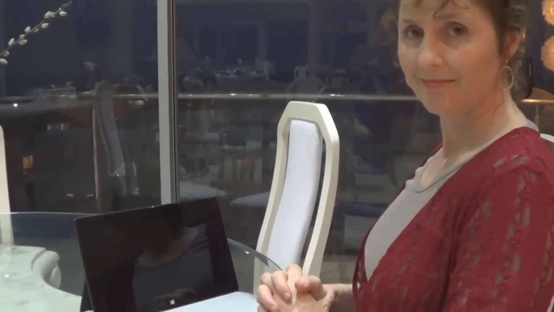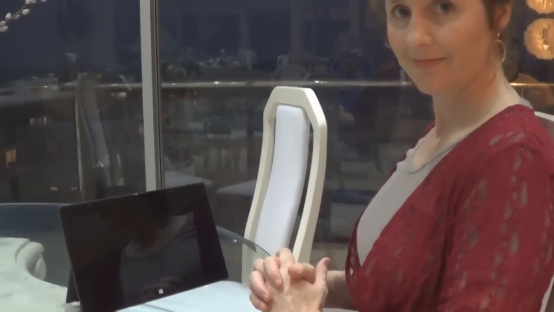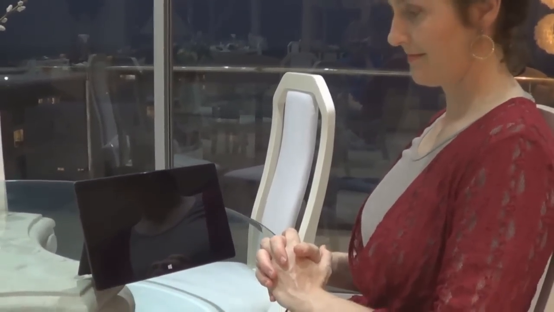So the keyboard isn't initially included when you buy it, but you can buy a keyboard, and we have got a keyboard that you'll plug in a little bit later. But first of all, can you turn it on?